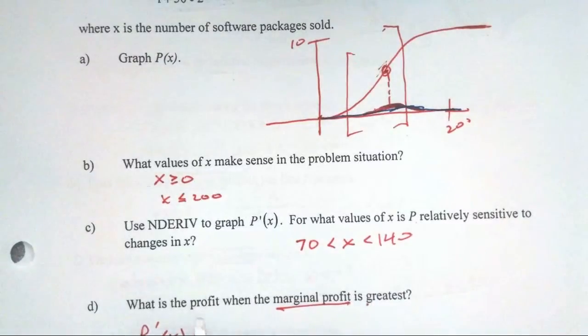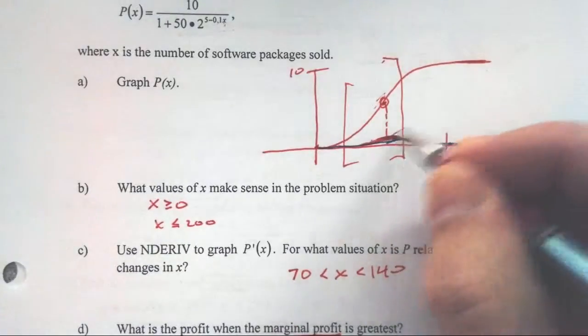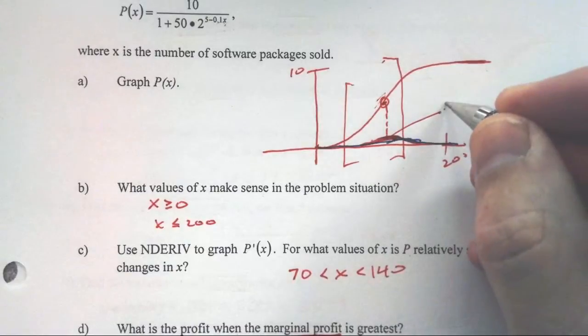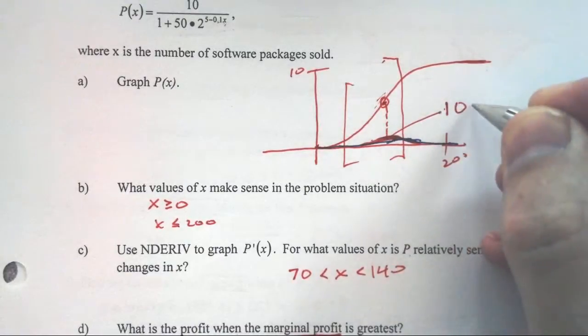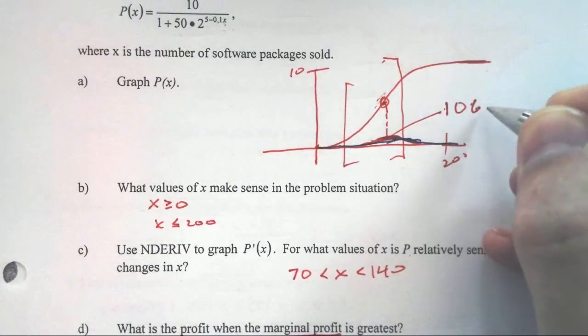So, what is the profit when the marginal profit is the greatest? Well, what we've got right now is this is the point about, well, not really, well, I guess about, but boy, this is pretty accurate.